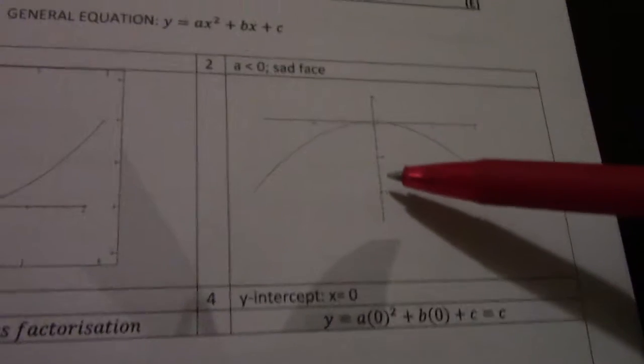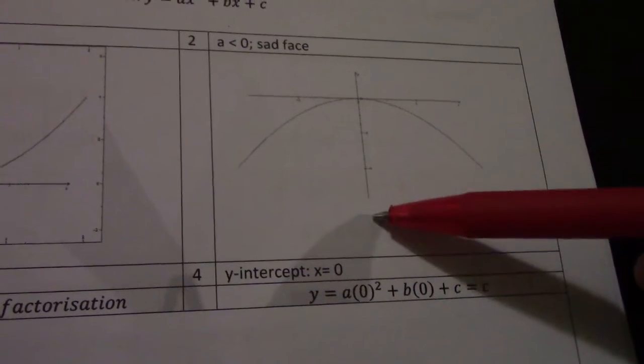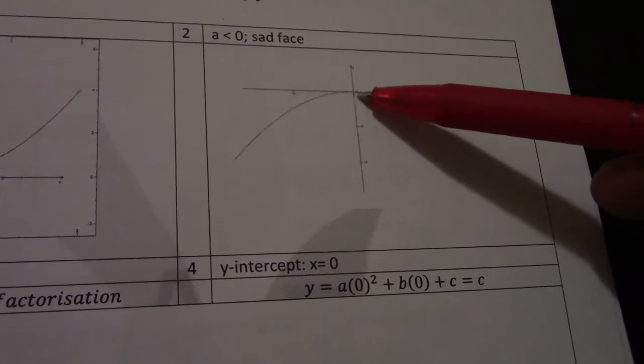Alright, if my graph is a sad face, meaning a is negative, my range would be y less or equal to whatever q value I have there, because the graph is pointing down.